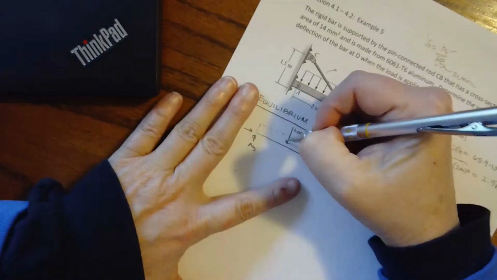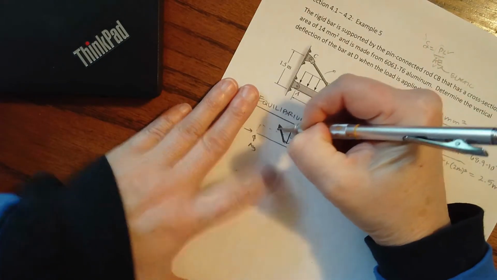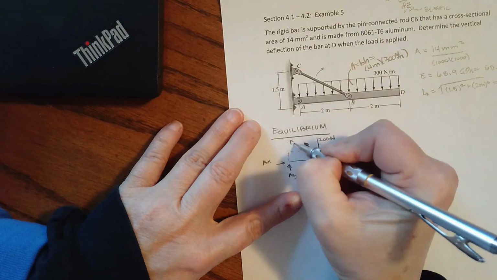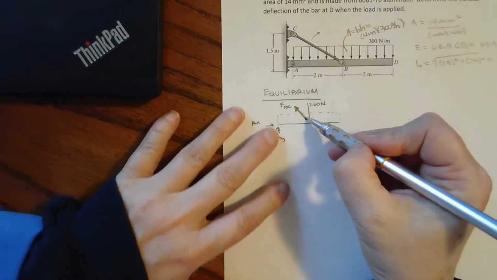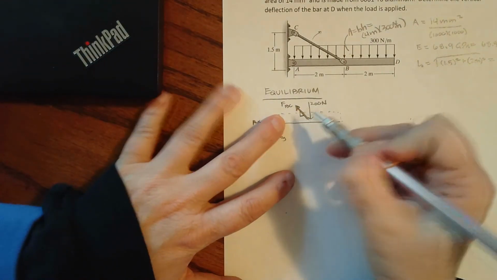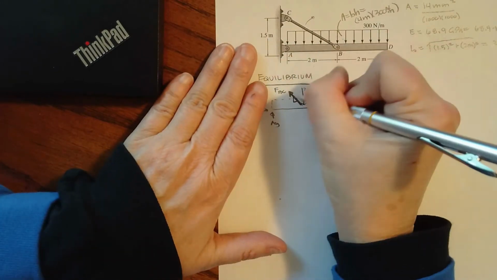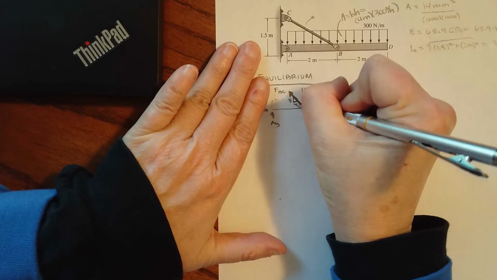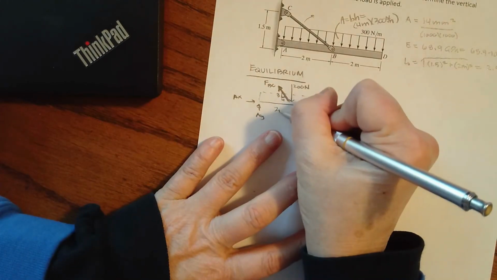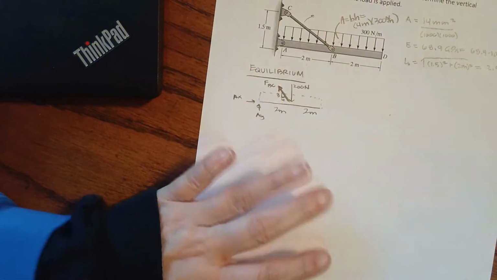Now this bar is in tension, so it's pulling back up, and we're going to have a force in member BC. The nice thing about this being a 2-force member is that we know that it's a 1.5, 2, 2.5, so a 3, 4, 5 triangle. We have 2 meters and we have 2 meters.